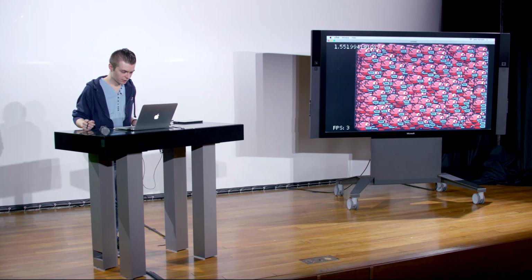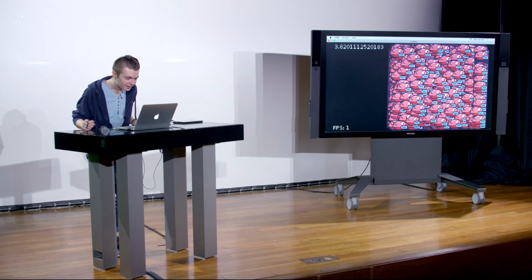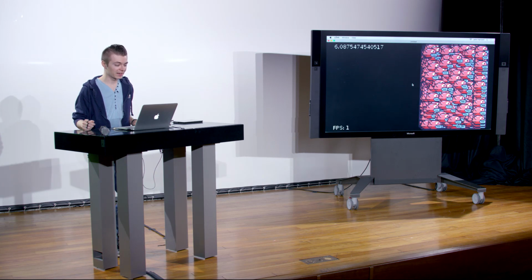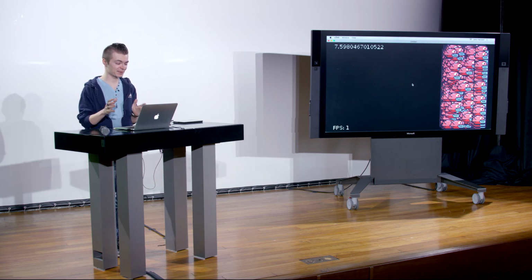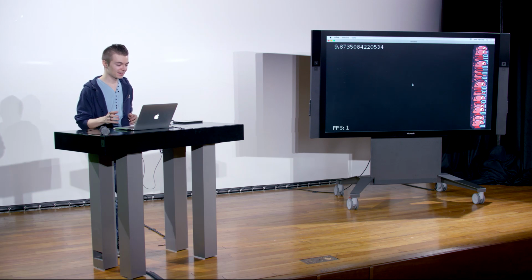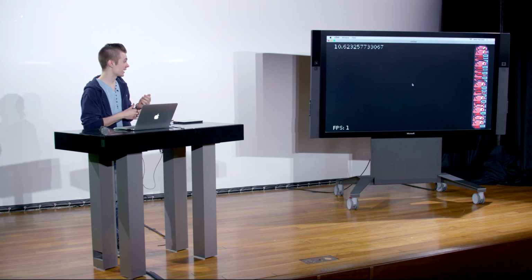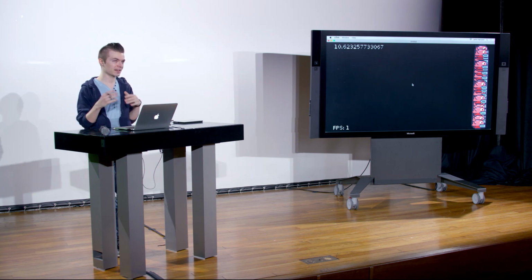Ooh. Oh, my laptop is suffering. Oh, man. But they're all moving independent of frame rate. This is just a testament to how powerful delta time is. They all moved there after 10 seconds. I mean, we got to like 10.6 seconds, which is not good. That means that's how long passed between the last frame.